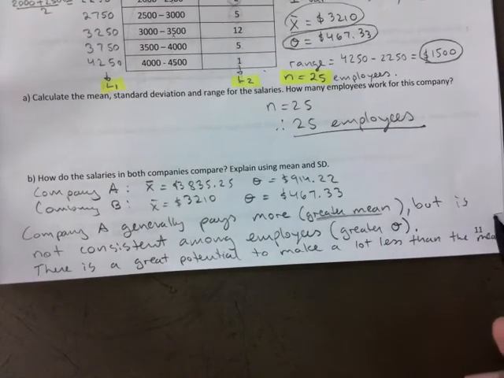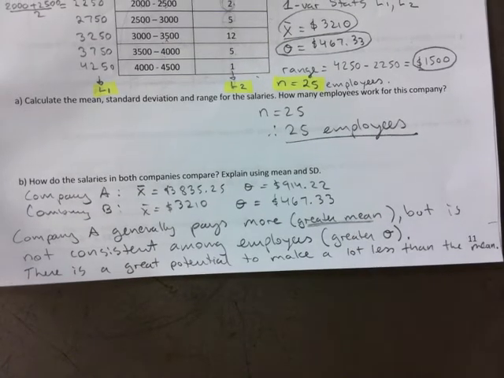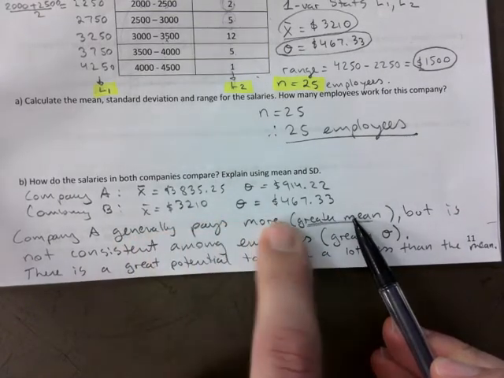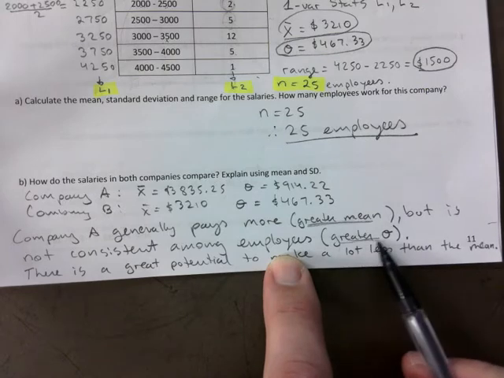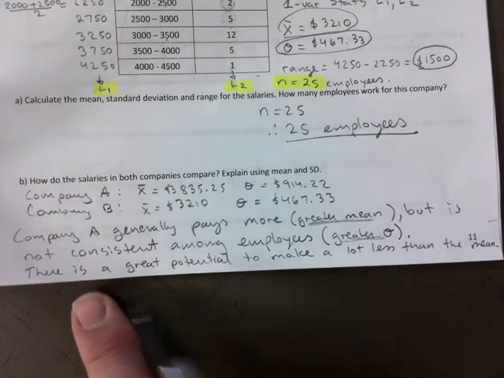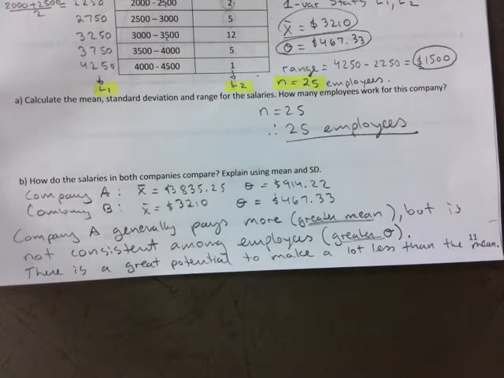Because there's a greater standard deviation. Please always make reference, like in this problem, it means this because of that, right? This tells me what I just said. This measurement here tells me that inconsistency. But there's a great potential to make a lot less than the mean, okay?